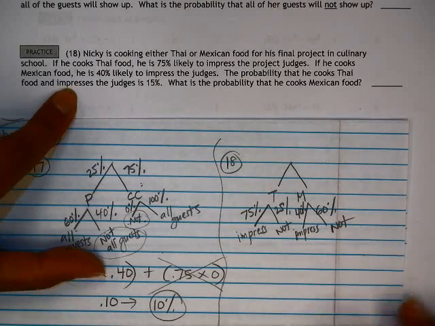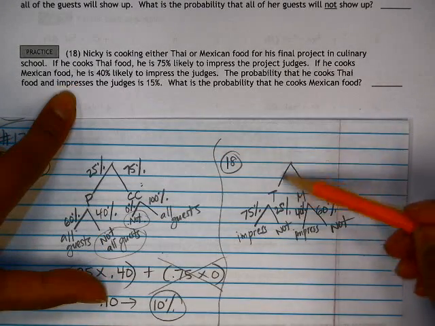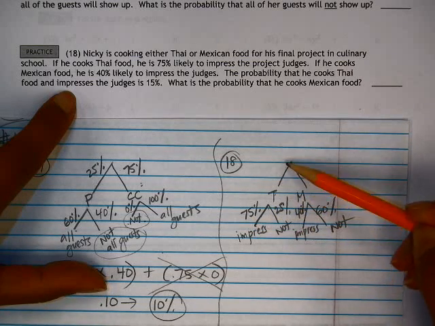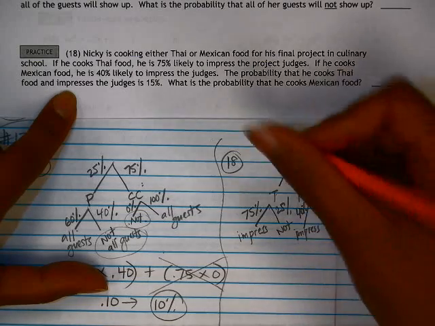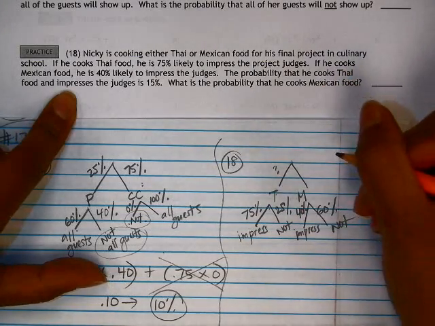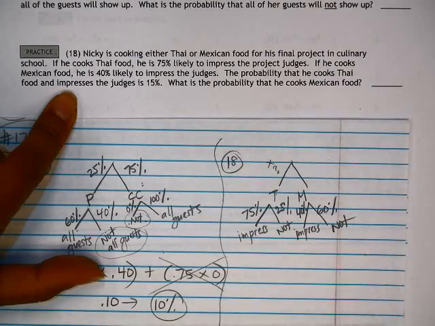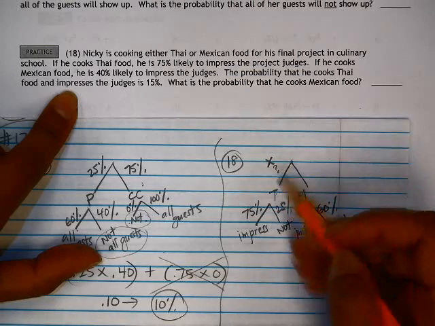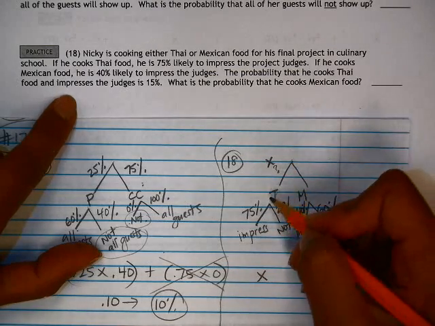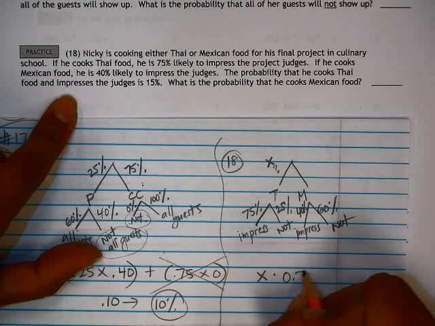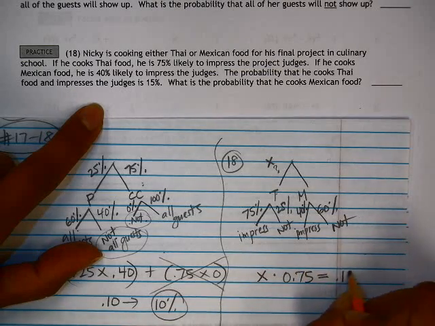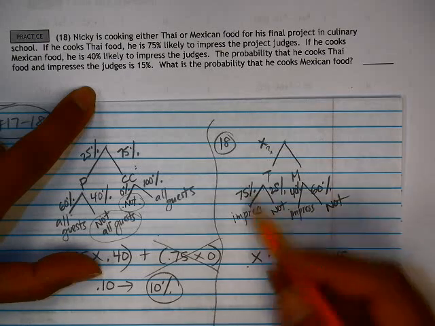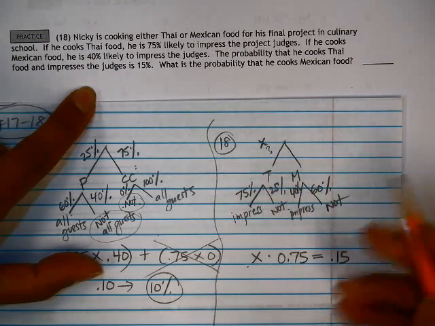The probability that he cooks Thai food and impresses the judges is 15%. So here, I don't know what that is, so I'm just going to put a question mark, or we can call it X. So if I call this X, they're telling us the probability of cooking Thai food and impressing the judges, so X times 0.75, is 15%. So with this equation, I could figure out what X is. I could figure out what the probability of cooking Thai food is.